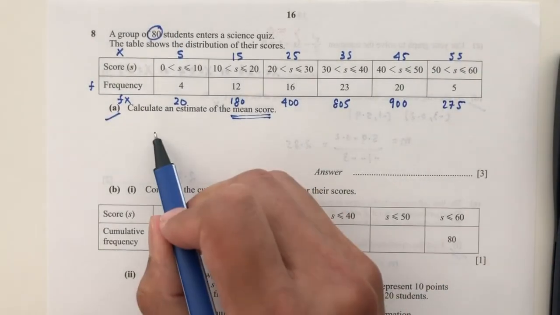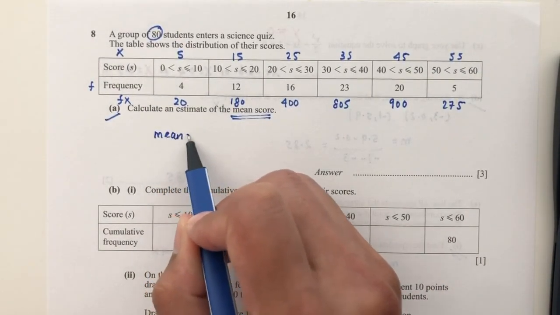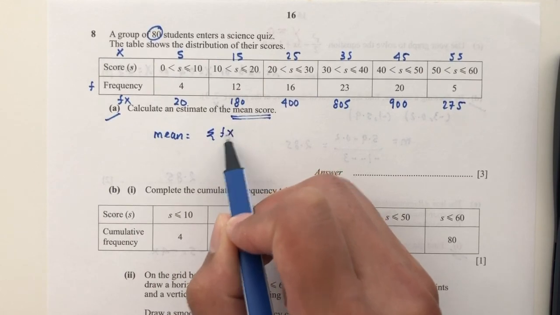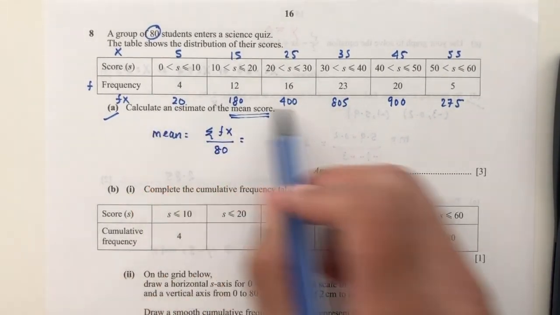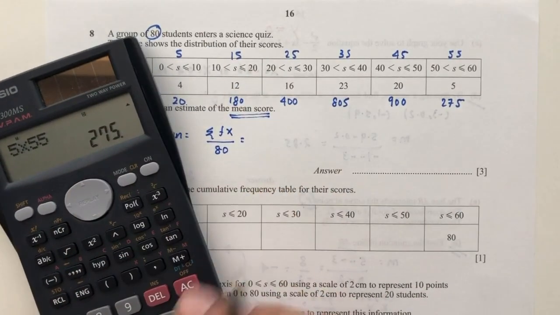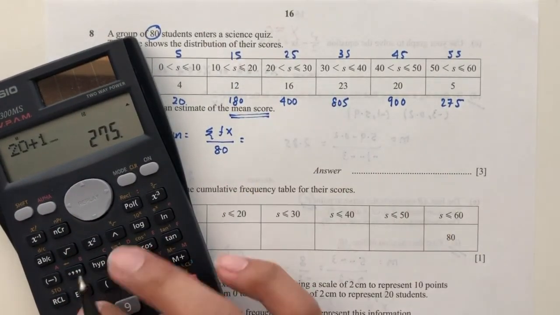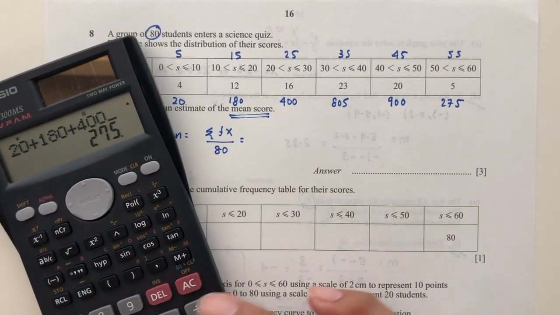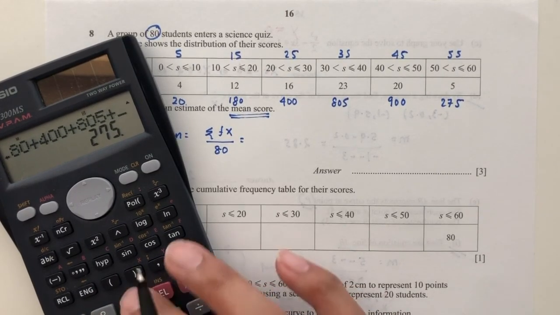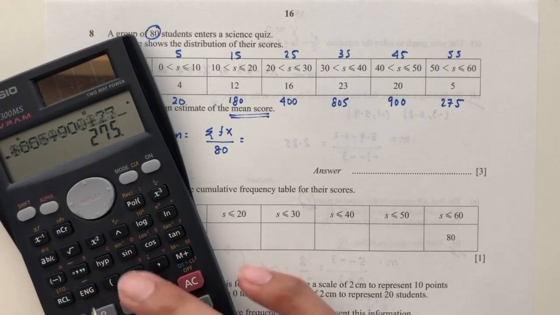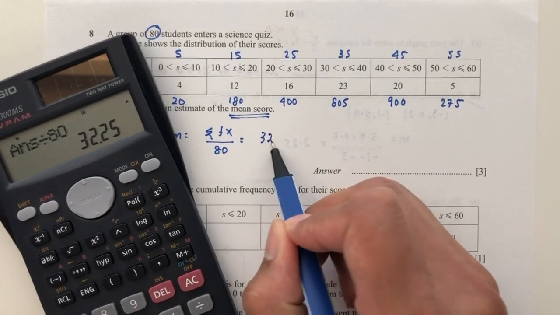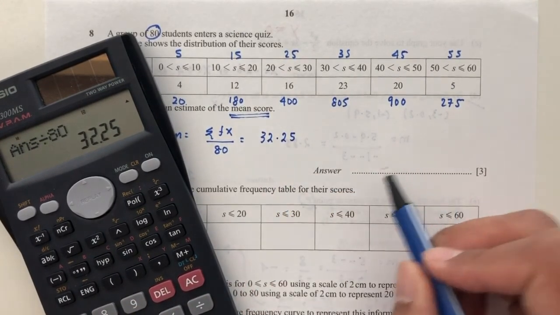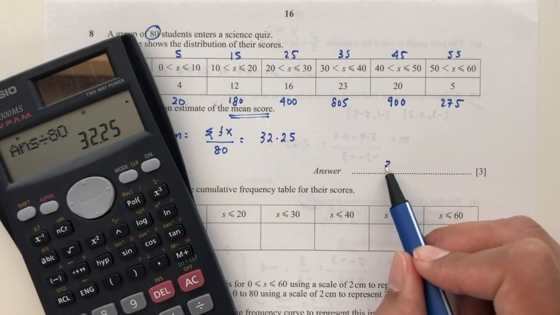So we have to find the mean. The mean is equal to the sum of fx divided by the number of students, which is 80. Sum of fx is pretty easy. Add everything up together: 20 plus 180 plus 400 plus 805 plus 900 plus 275, divided by 80. You have 32.25. If you want to write this, that's fine as well, but correct to 3SF will be this one.